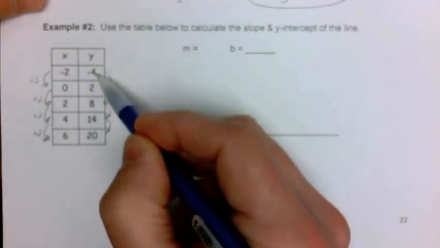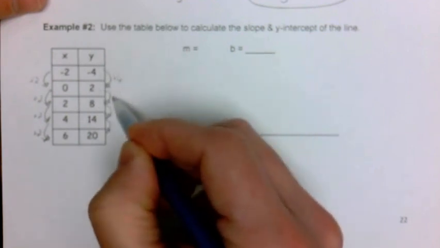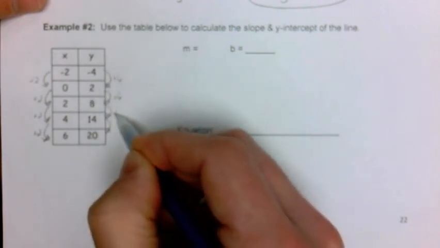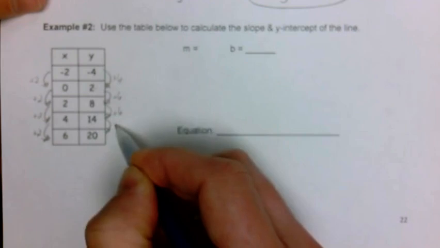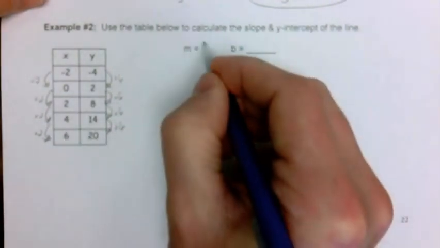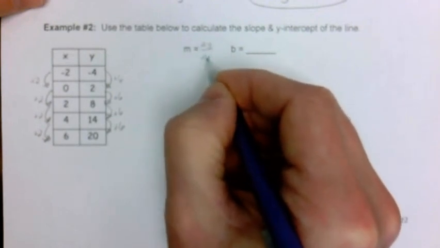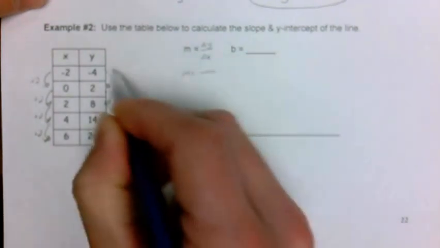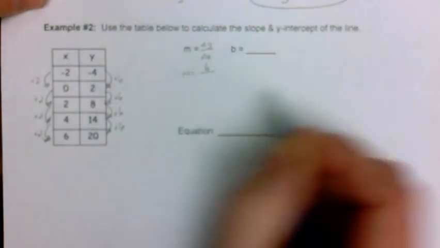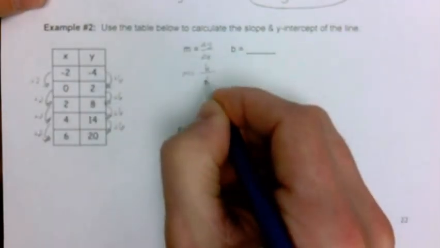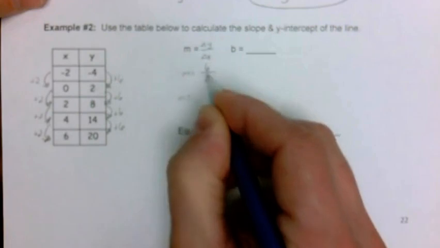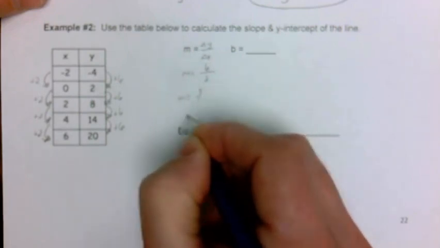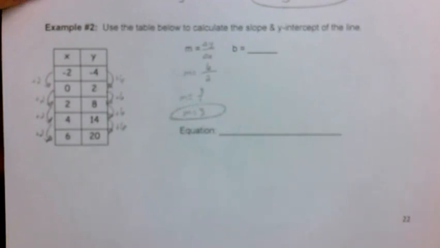With our y's, to go from -4 to 2, we added 6. 2 to 8, we added 6. 8 to 14, we added 6. 14 to 20, we added 6. And so for this example, m equals delta y over delta x. Our change in y every time we added 6. Our change in x every time we added 2. So our slope is 6 halves, which is 3 over 1, or 3. That's our slope, m equals 3.